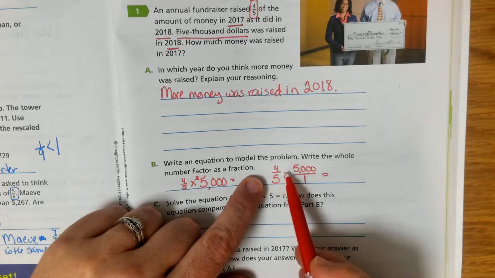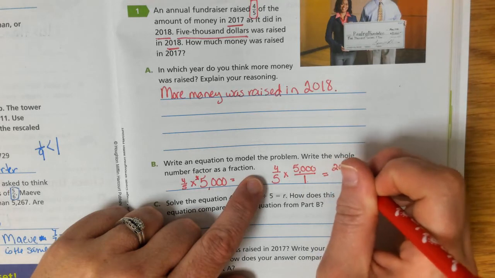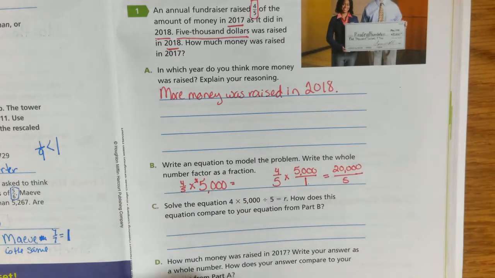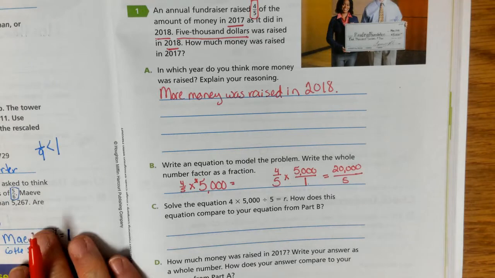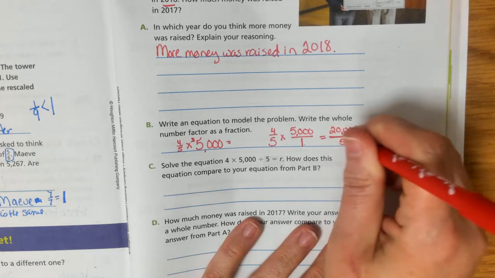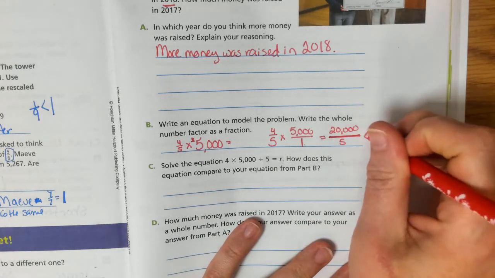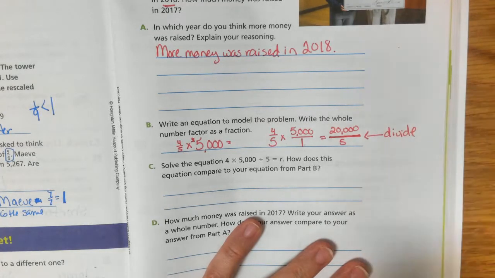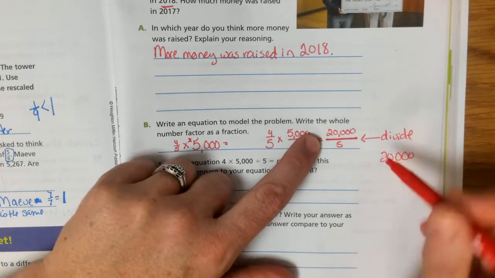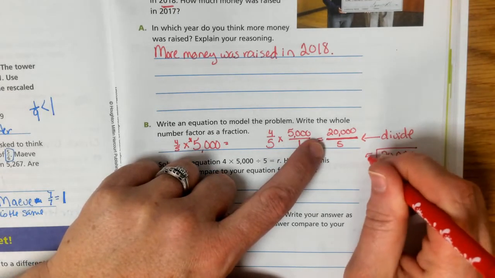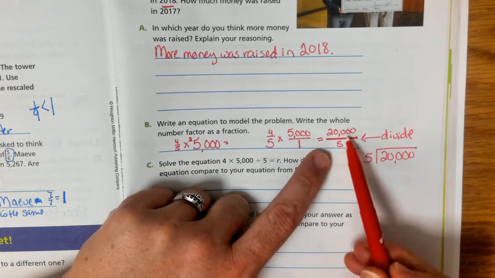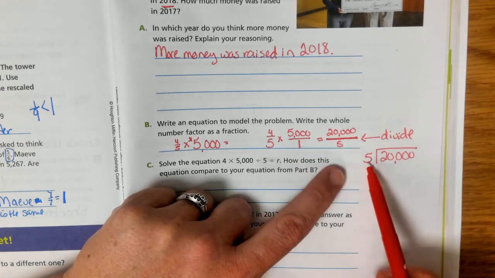So when we multiply 4 times 5,000, we get 20,000. And 5 times 1 is 5. So 20,000 fifths. Now, how do we solve this equation? Well, we need to remember that the fraction bar is really a division symbol. This is telling me that we need to divide 20,000. Our numerator always goes inside, and our denominator goes outside. Okay? That's always the way it's going to be.